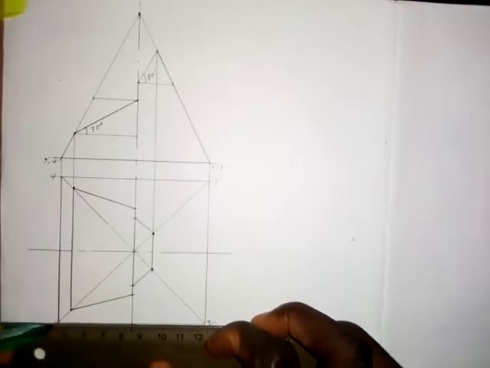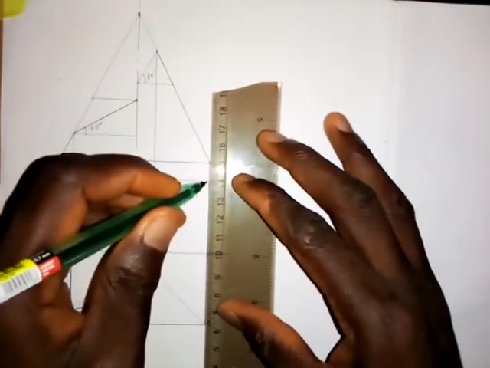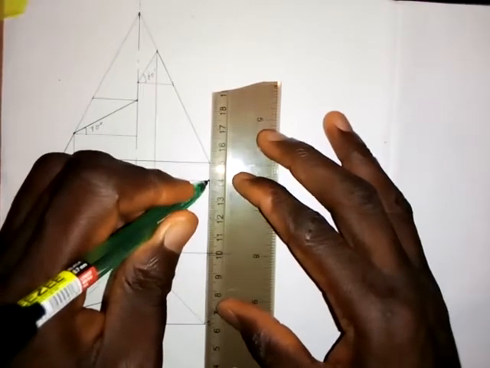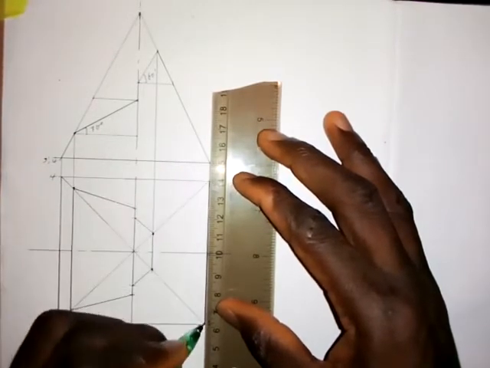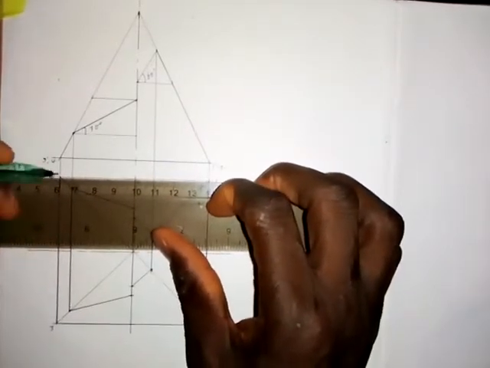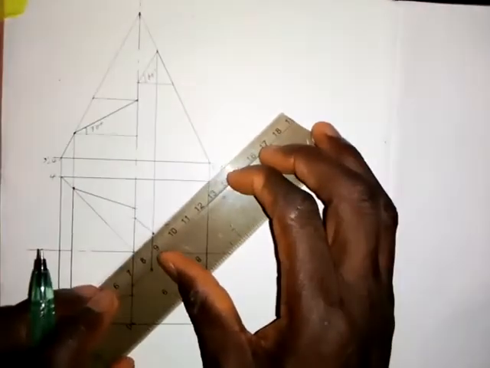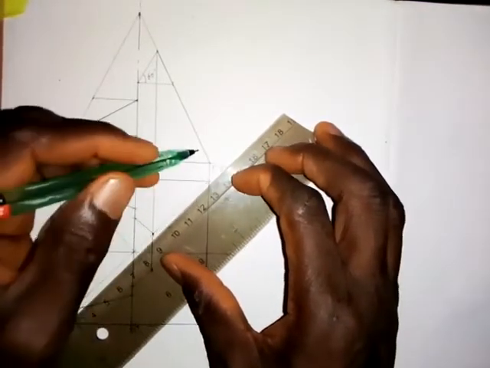So you have to make all these lines thick because you will see them.